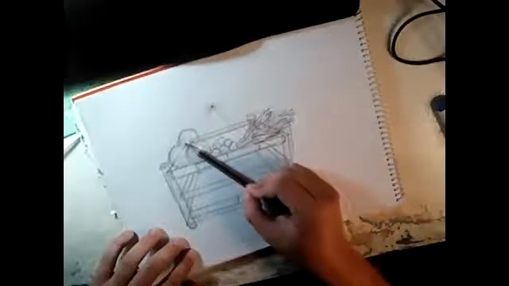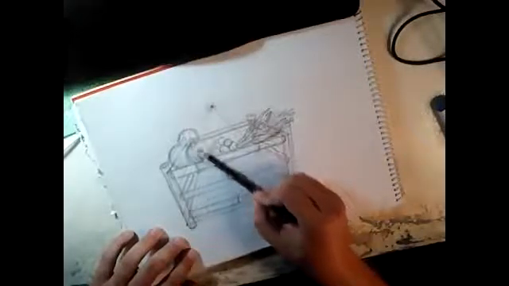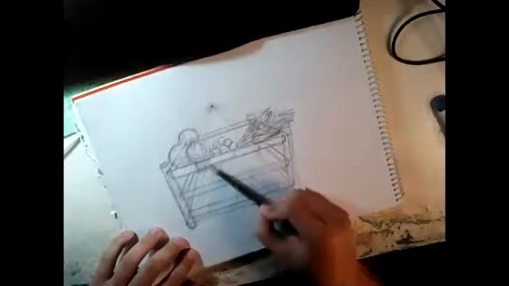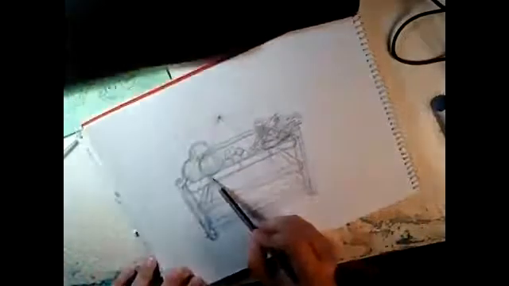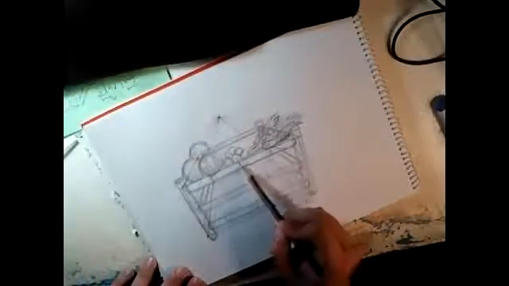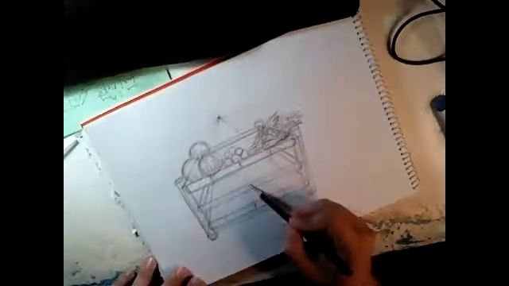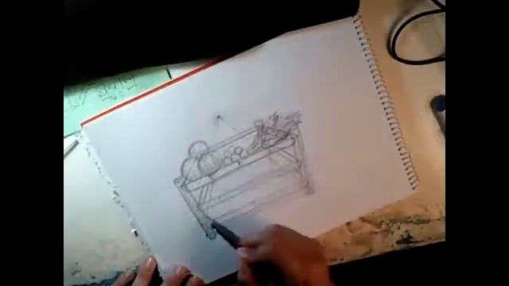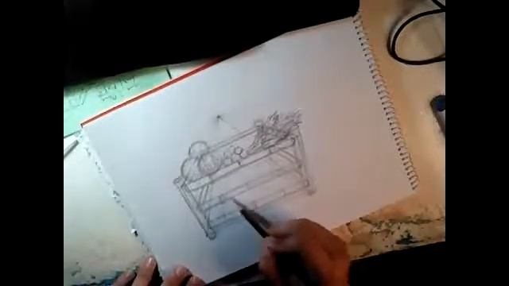I haven't spent much time researching on the appearance of the watermelon. Well, we all know what a watermelon is, but of course, when we draw it, it's another matter to consider.